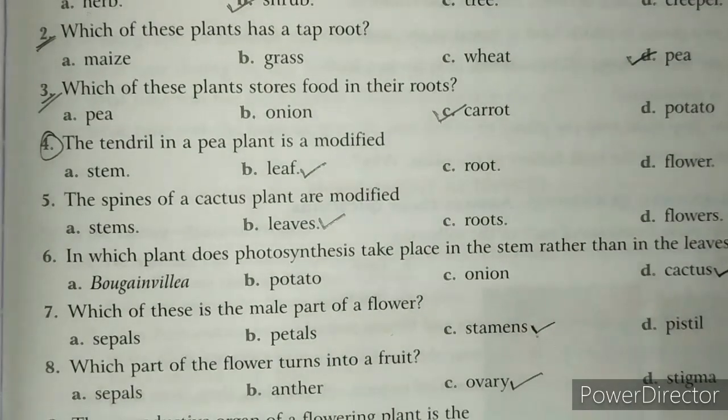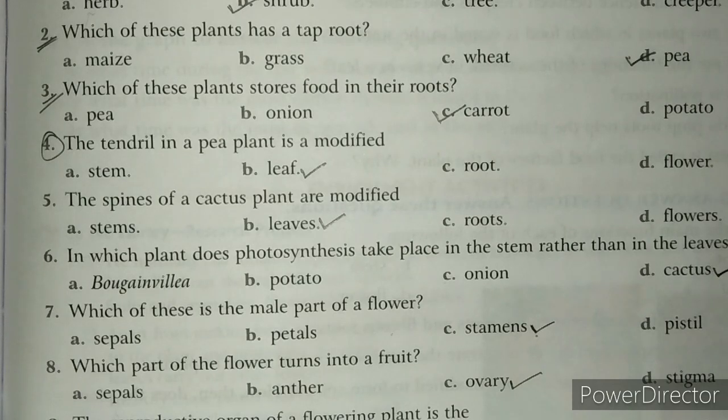Let's see the next question. The tendril in a pea plant is modified dash: stem, leaf, root or flower. So leaf is the right answer, because in the pea plant the leaf is modified as a tendril.